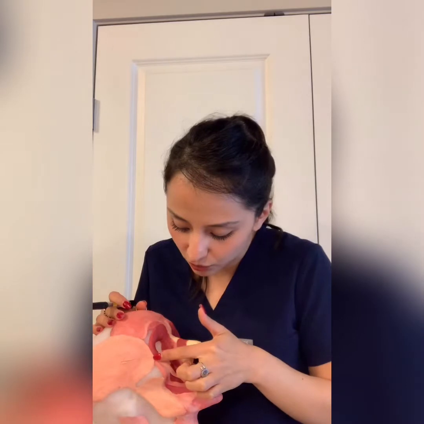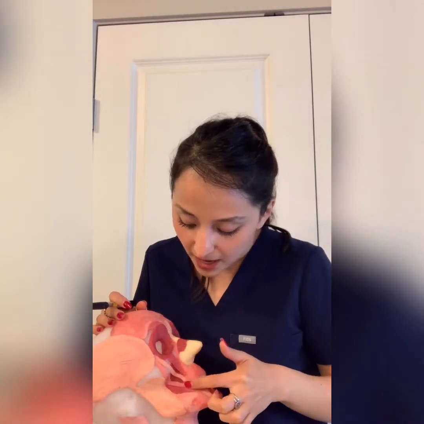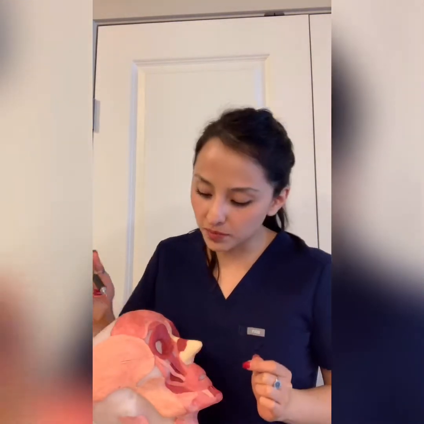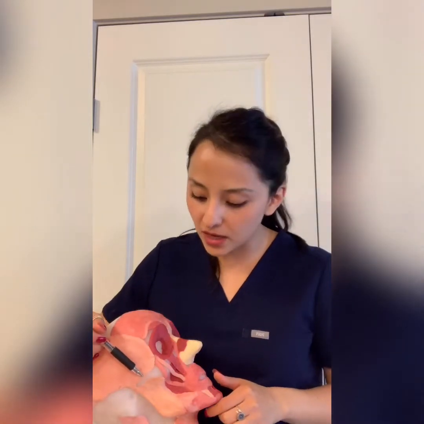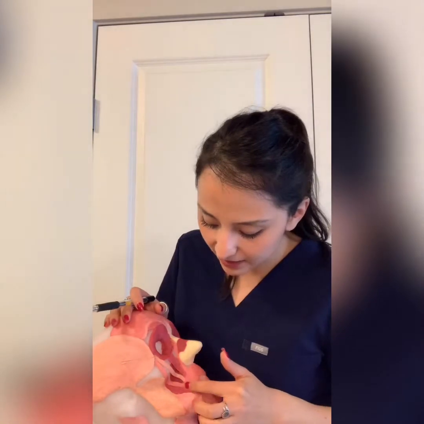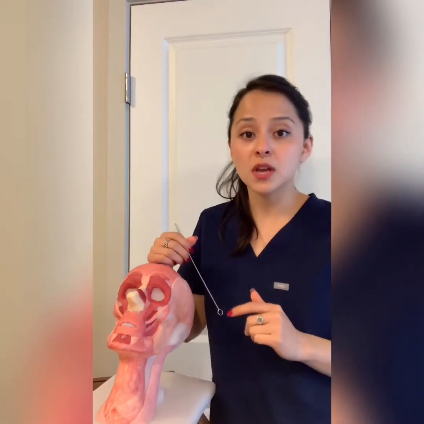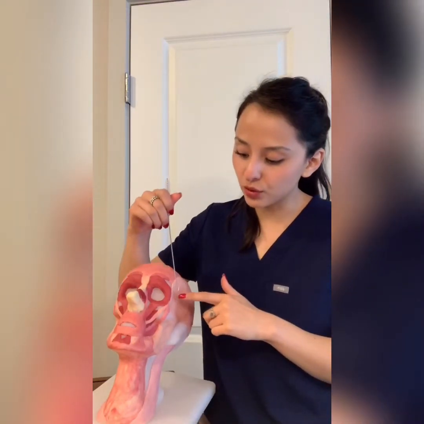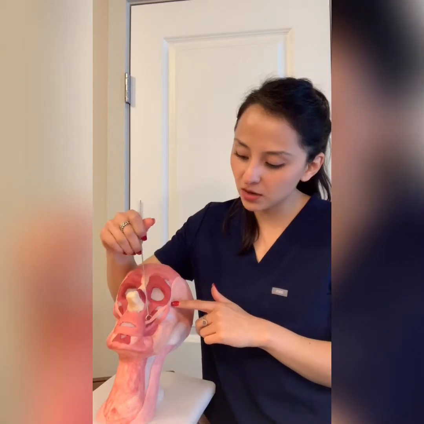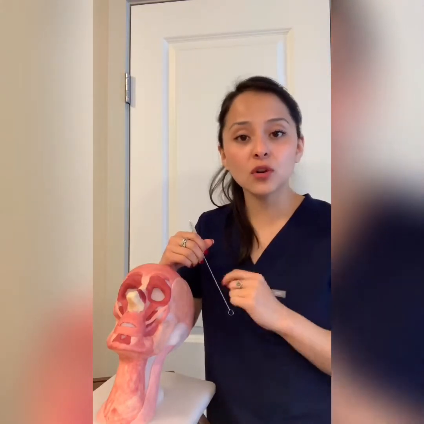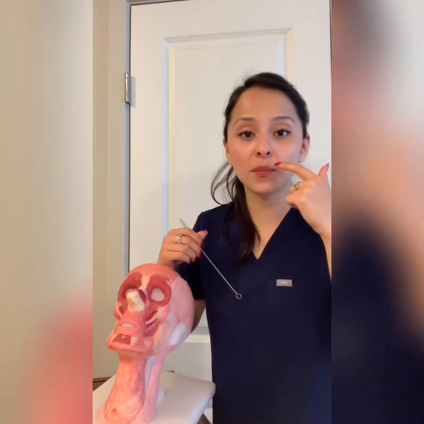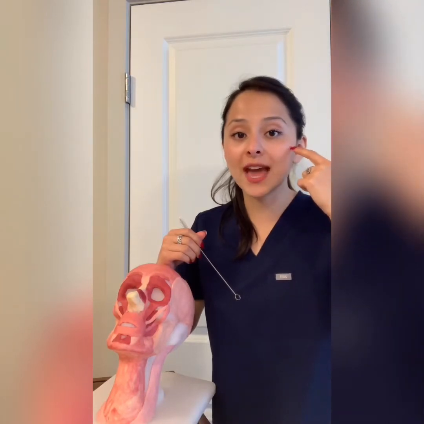Our next muscle is the zygomatic major muscle, which is this one over here. The origin of this muscle would be in the posterior margin of the zygomatic bone, and the insertion is going to be in the skin and the muscles at the angle of the mouth. Another easy way to remember the location of this muscle is to remember that this muscle goes from the cheek to the corner of the mouth, and the function of this muscle is to draw the upper lip posteriorly and superiorly.